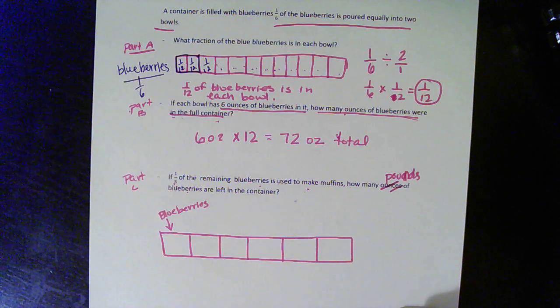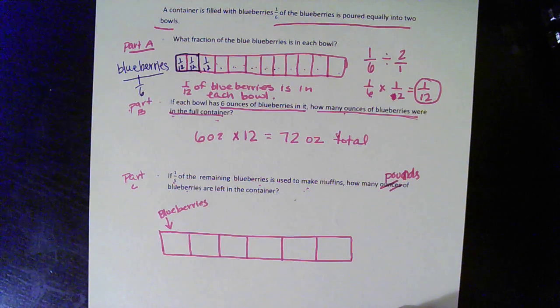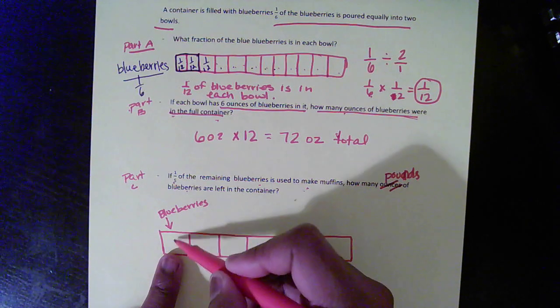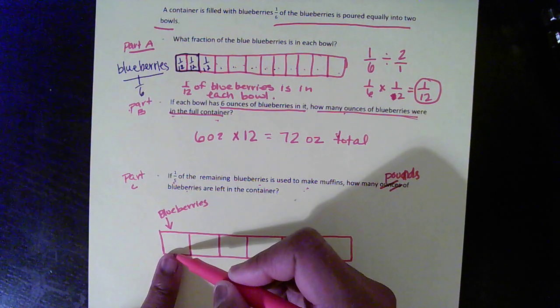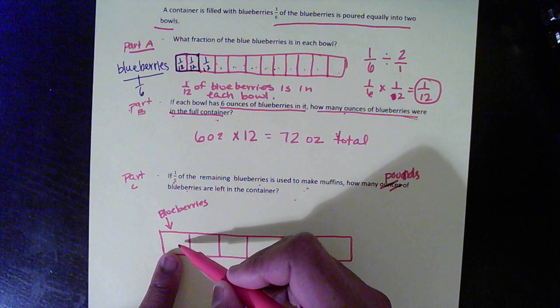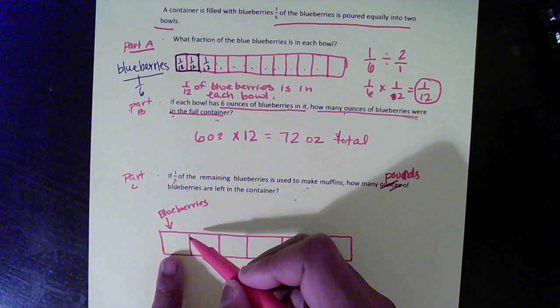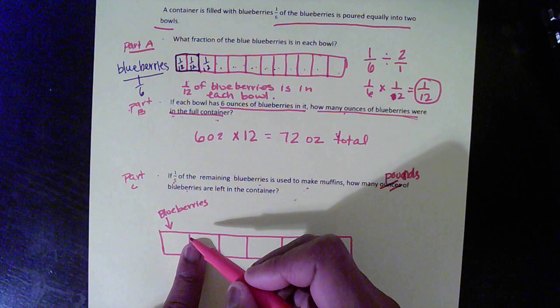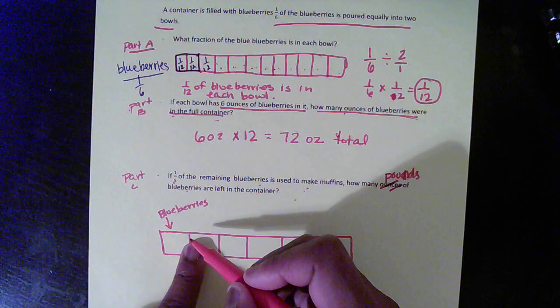Okay. Now, I know that each part here, when we divided this into half, it was 6, right? And we know that there's 6 ounces in each bowl, right? So if I cut this in half, there's 6 here and 6 in each 12, right?